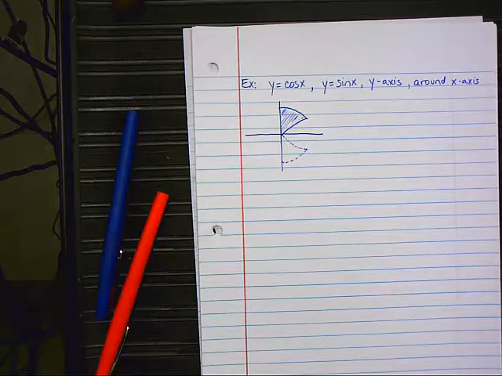Now, as a solid, can you see what that's going to look like? Can you see it as a solid?